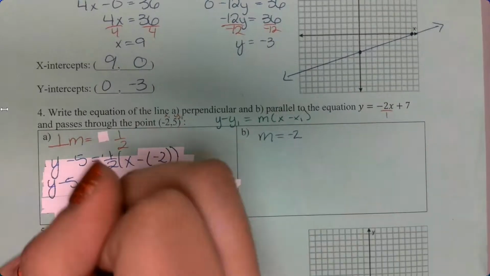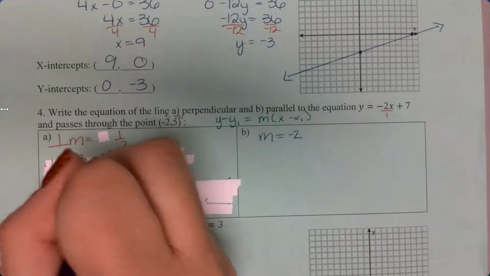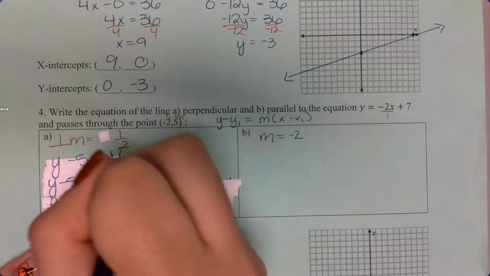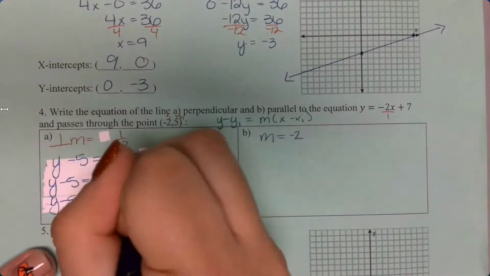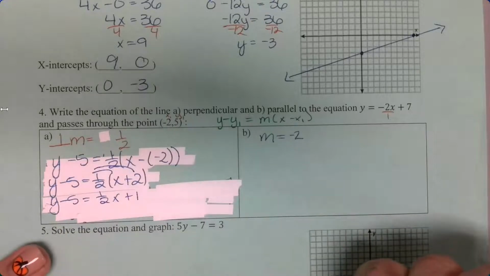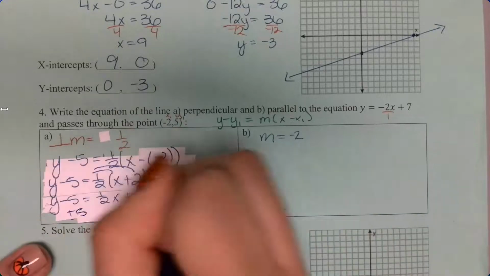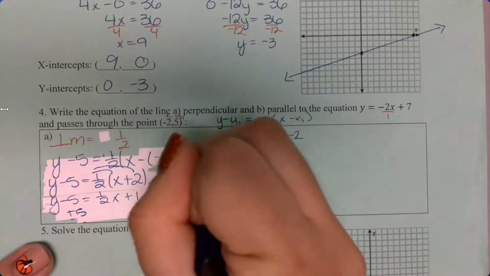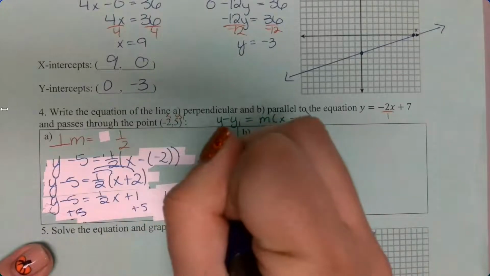Then I want to go ahead and distribute that 1/2. 1/2 times x is 1/2 x. 1/2 times 2 is 1. And I want to go ahead and add 5 to both sides. I end up with y equals 1/2 x plus 6.